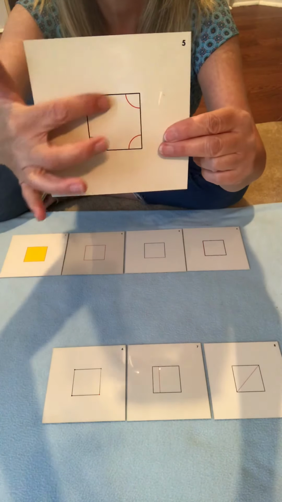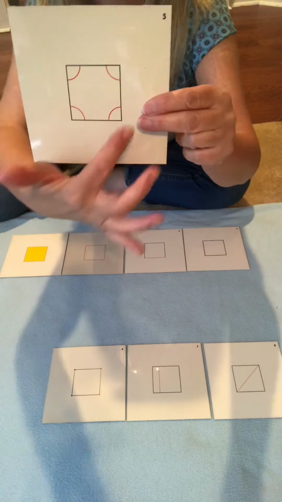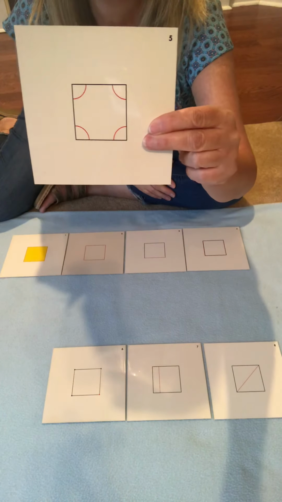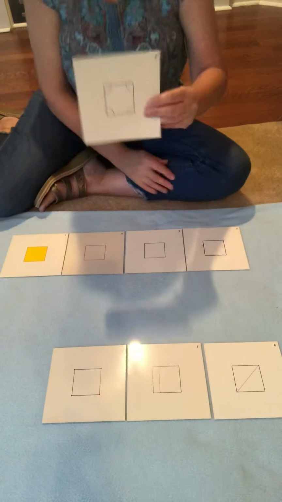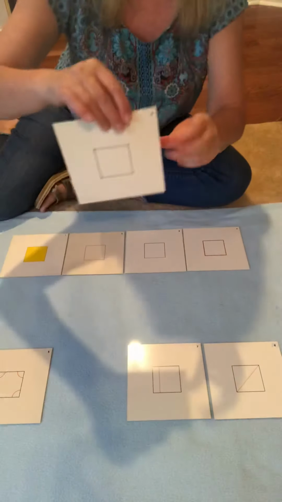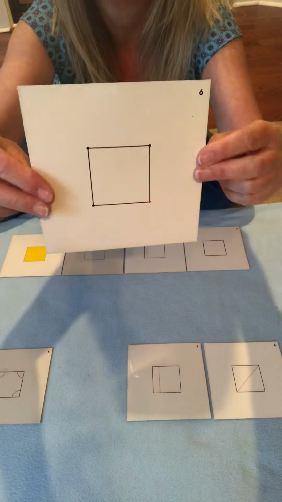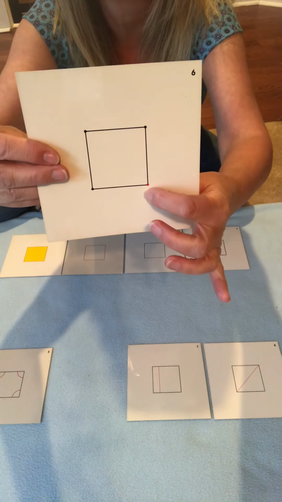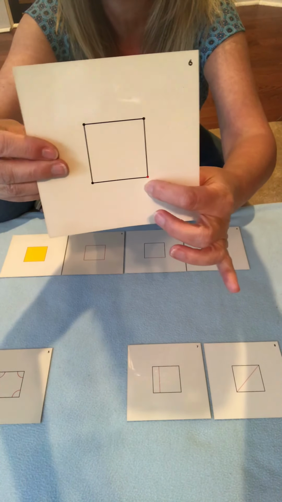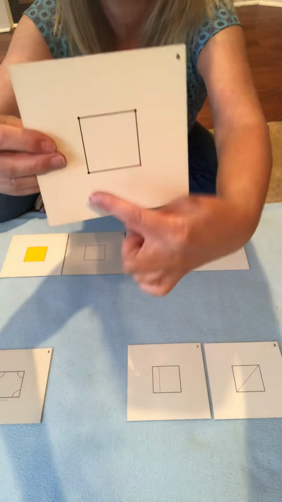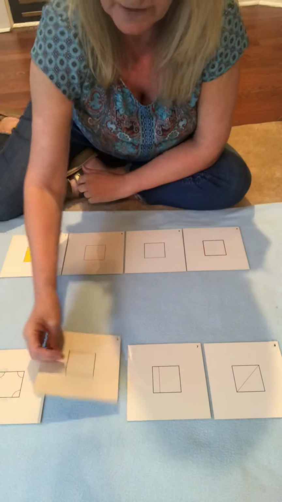In this picture, the red parts are highlighting the angles. We know a square has four right angles. In this one, we see one corner is red. You could pick any. This is called a vertex. A square has four vertices, so you can pick which one you would like to color.